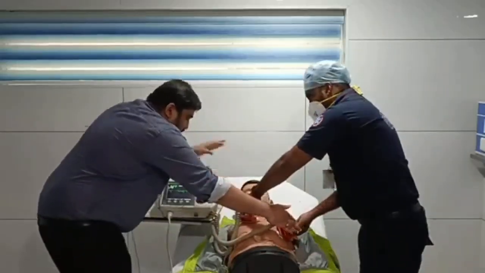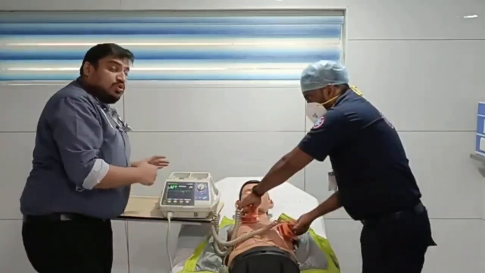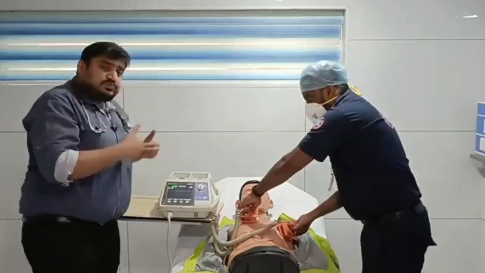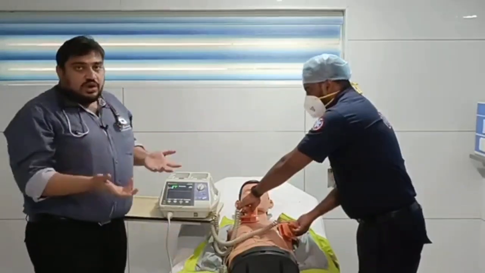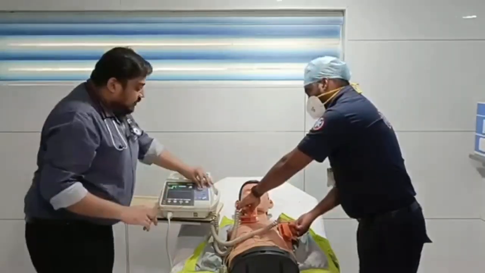See, it's a mannequin, so you are able to see some rhythm here. So you can use the paddles also to analyze the rhythm. If you don't get this cable to connect, or you don't know how to connect, you can also use the paddles and you can see the rhythm.